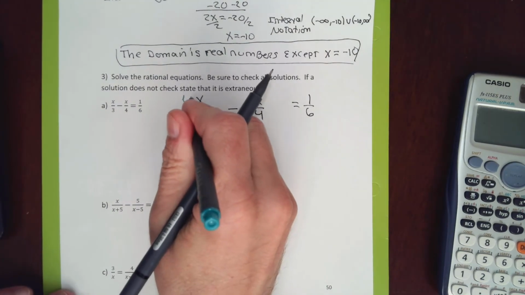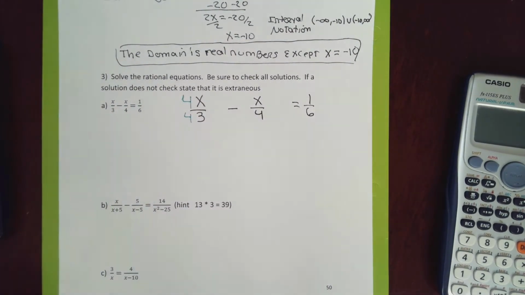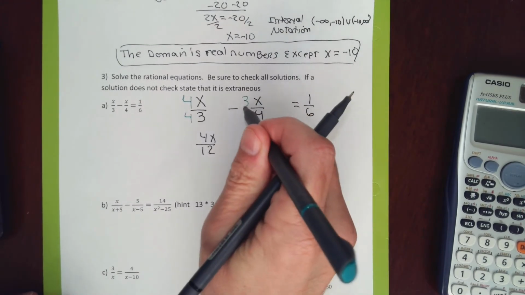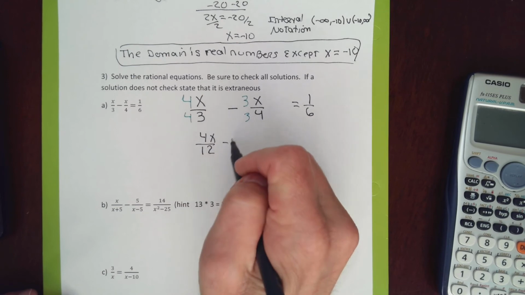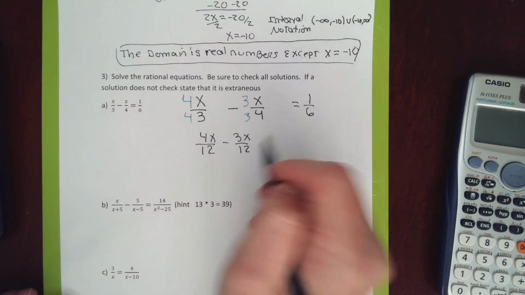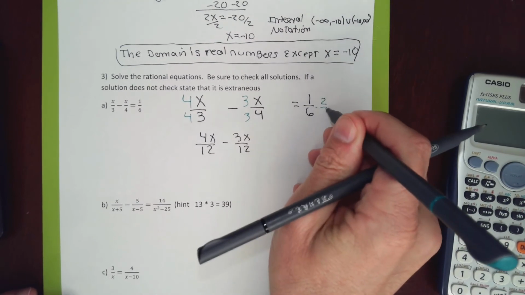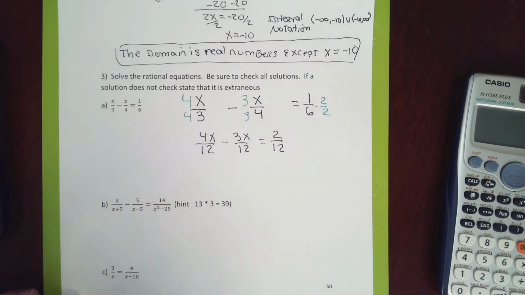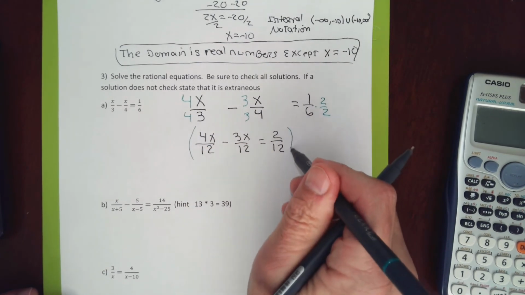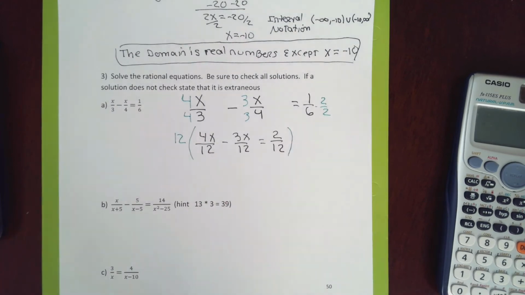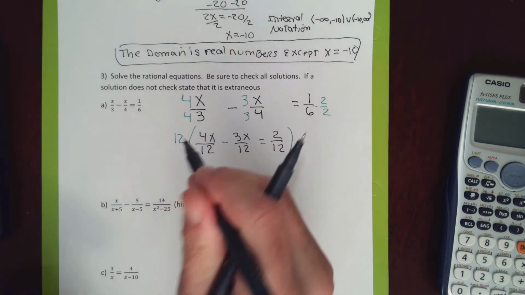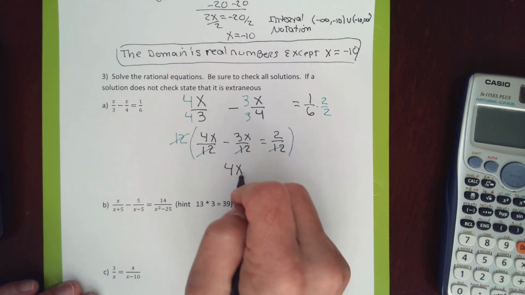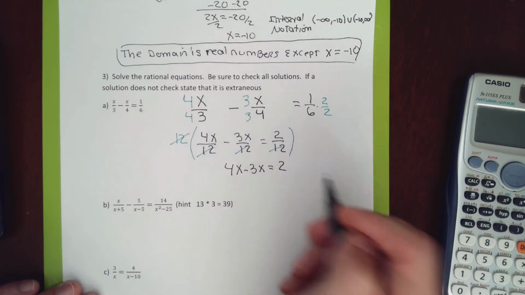The first fraction I'm going to multiply by 4 over 4, and that's going to make it 4x over 12. The second fraction I'm going to multiply by 3 over 3, and then after the minus sign I'm going to get 3x over 12. And to the right of the equal sign on either side I'm going to multiply by 2 over 2. That's going to be equal to 2 over 12. So in section 2.5, when it wasn't a cross multiplying problem at the end of the section, first we got each fraction to have the same denominator. Then we made a huge parentheses, put the common denominator outside that parentheses, canceled the fractions, and then solve what was left.